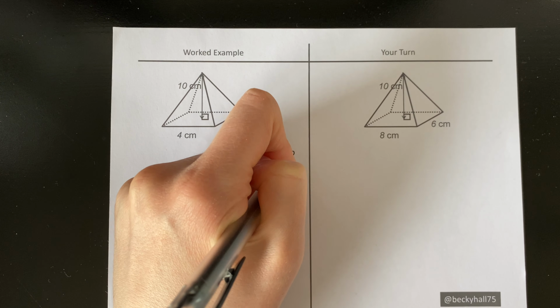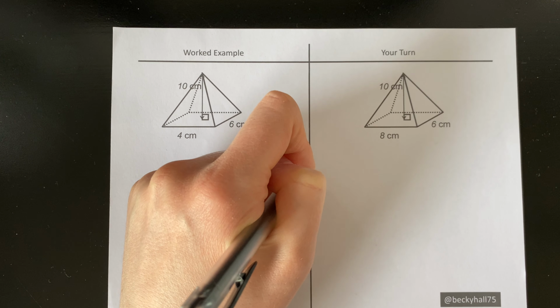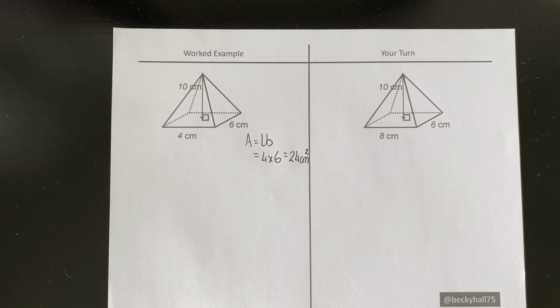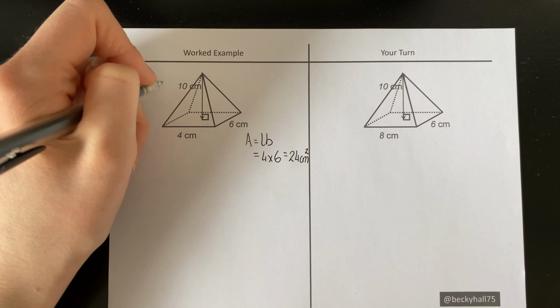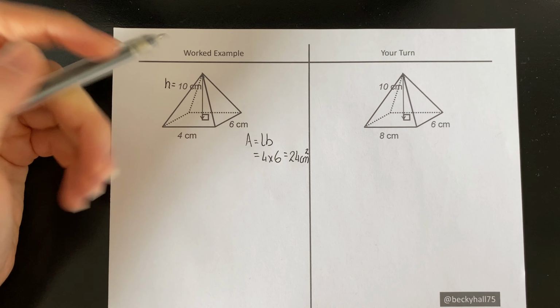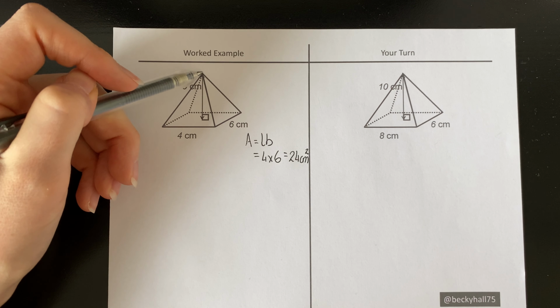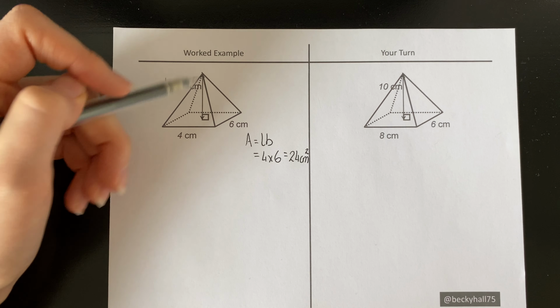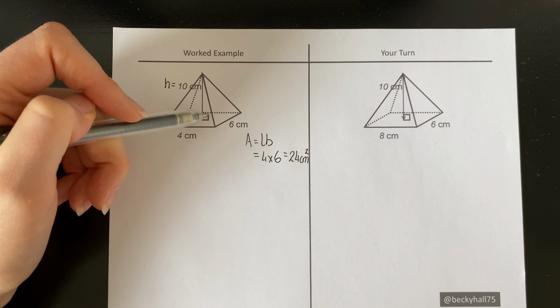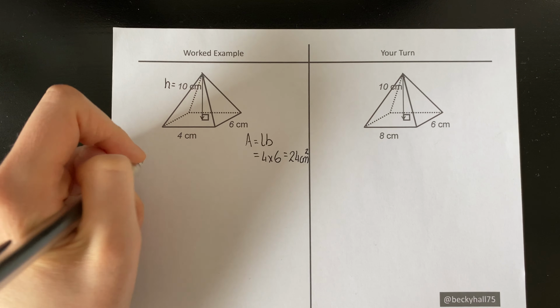That's going to give me 24 centimetres squared. I know that the height goes from the base to the top. Remember, it has to go straight up, which is why it has this 90-degree angle here, is 10.